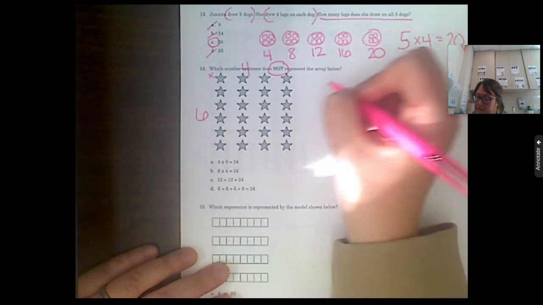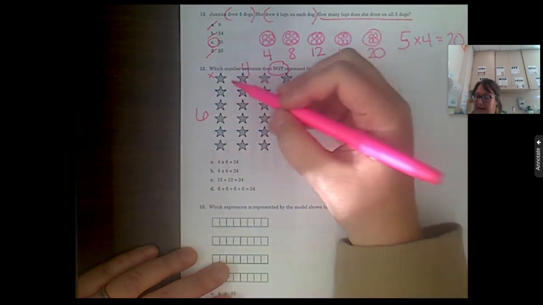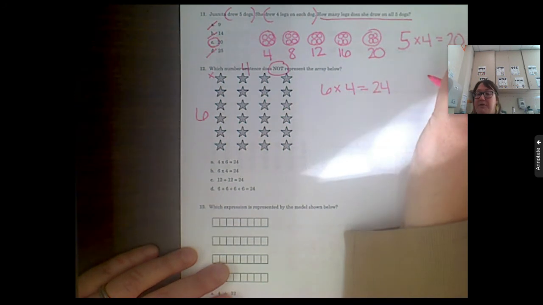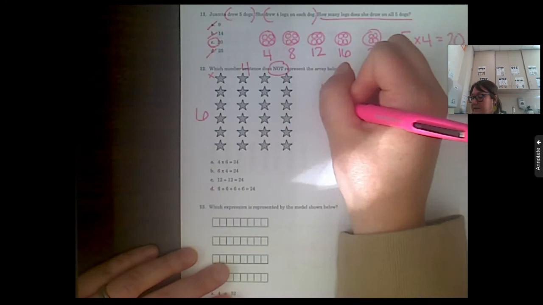Okay, so there's that. If I were to multiply, so let me just write my number sentences here. I could do 6 times 4, and if I add up all those together, that equals 24. Okay. I could use the commutative property and flip-flop, and this time say 4 times 6 equals 24.